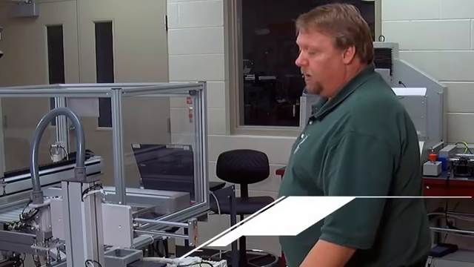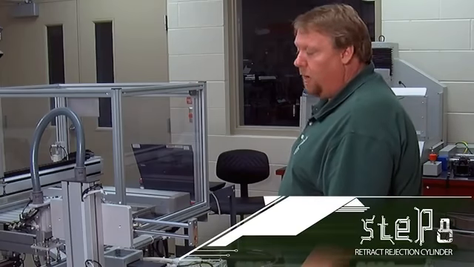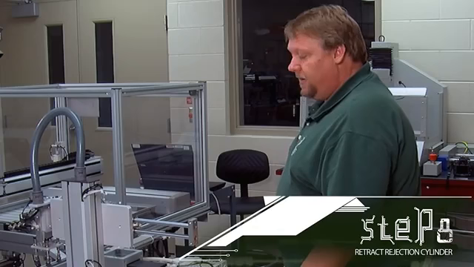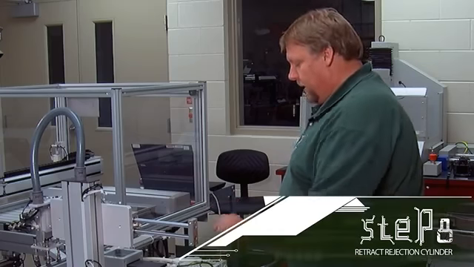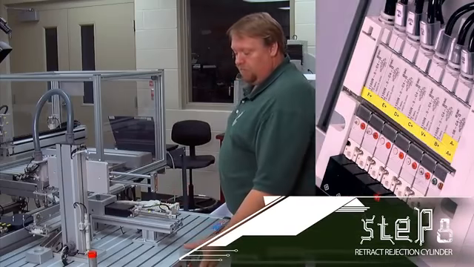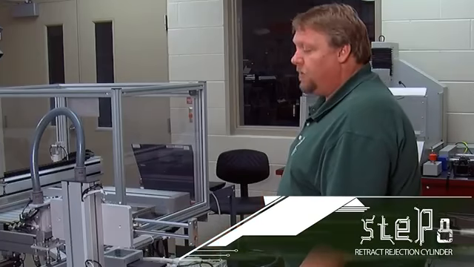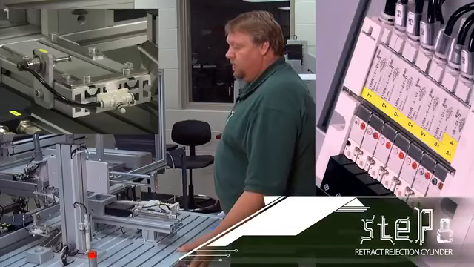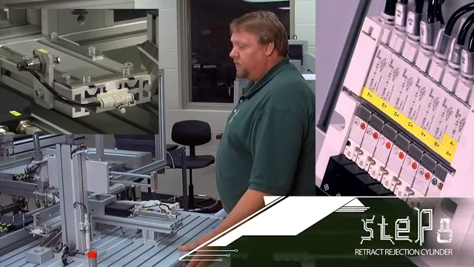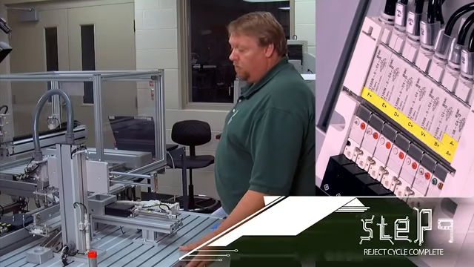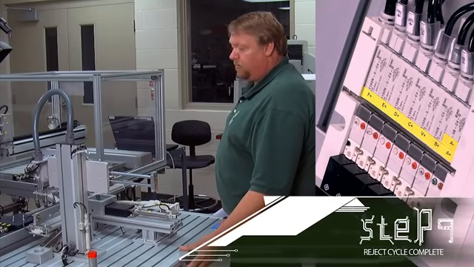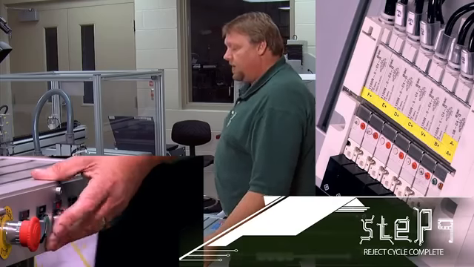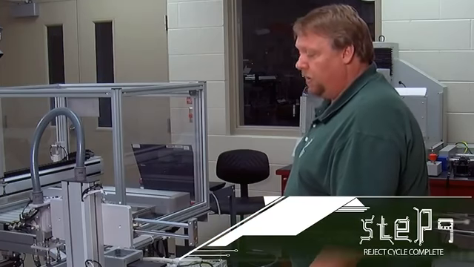Okay, so now at this point I'm going to press the button one more time, which will retract the rejection cylinder, and at that point this light will then go off. So retract the rejection cylinder. And as you can see, the cylinder just retracted. So now one more step, we'll complete it. If I press the button one more time, that is reject cycle complete.